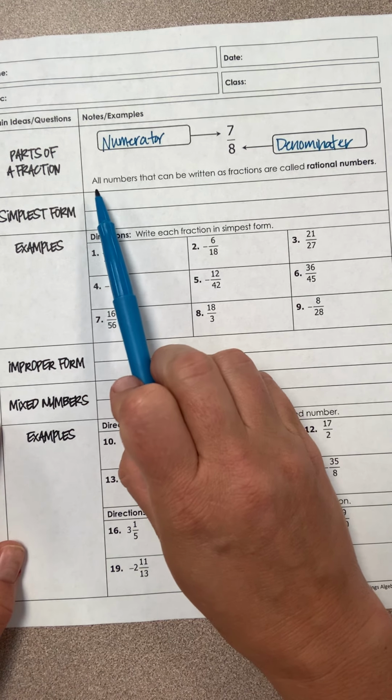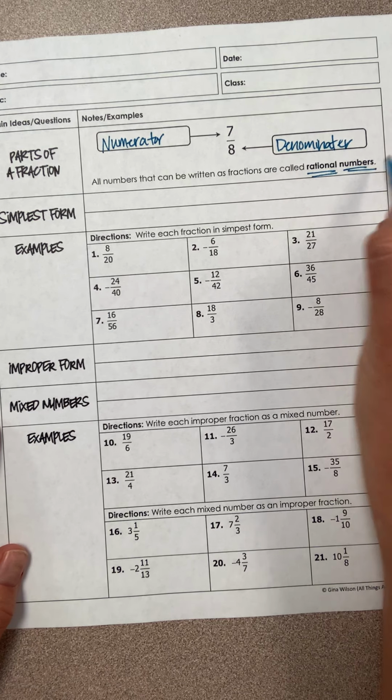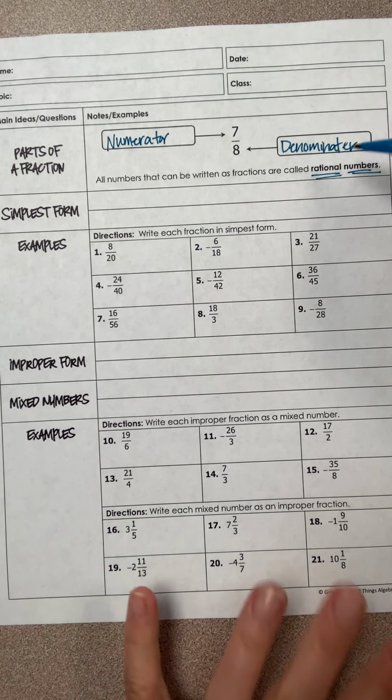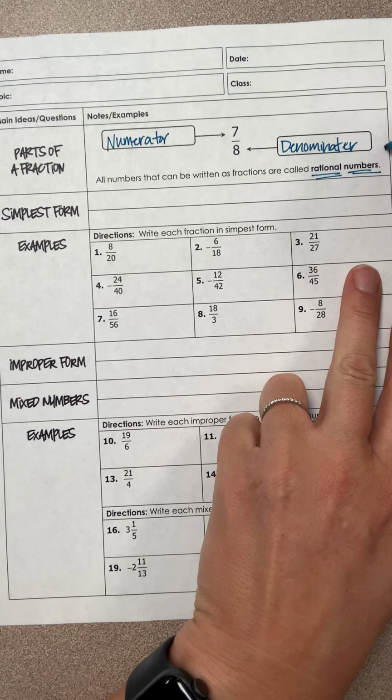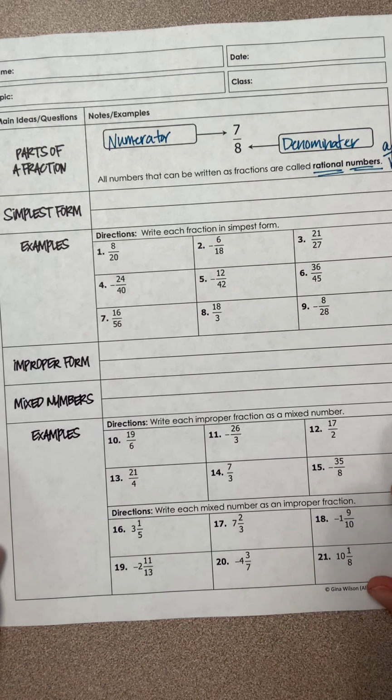Okay. And all numbers that can be written as fractions are called rational numbers. I know we've talked about integers and rational numbers. Pretty soon we're going to be doing the real number system, and it's real important to know what that rational number is. So a rational number is anything that can fit the form A over B, which just means a fraction.